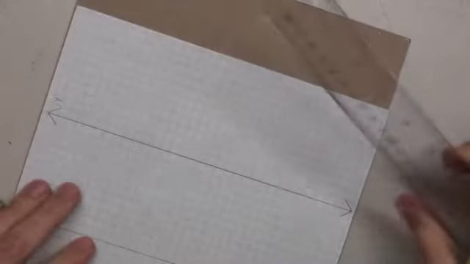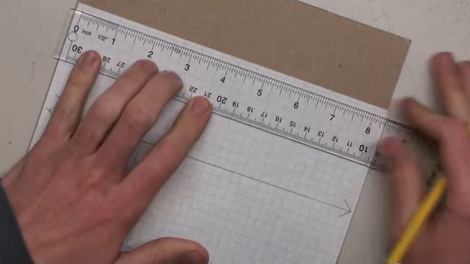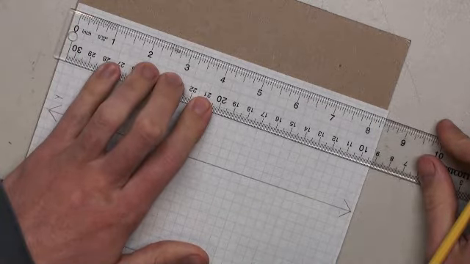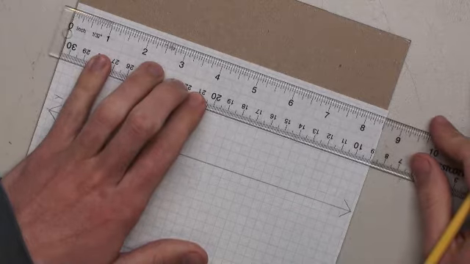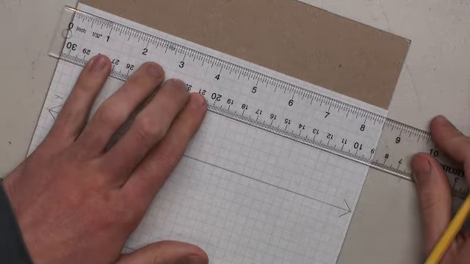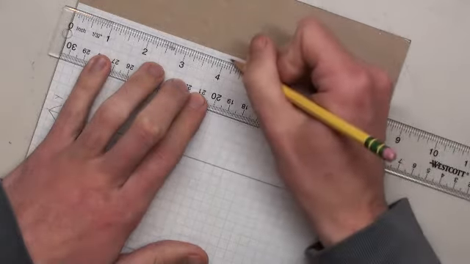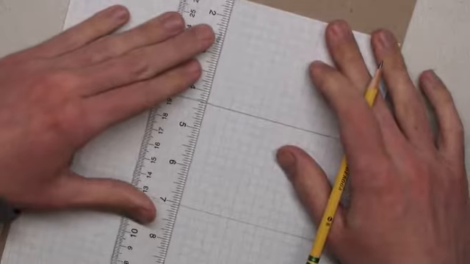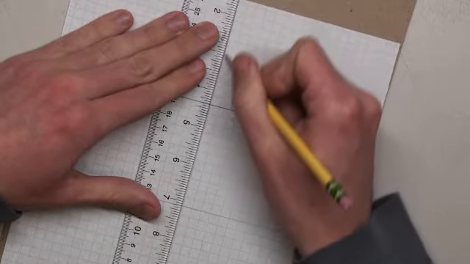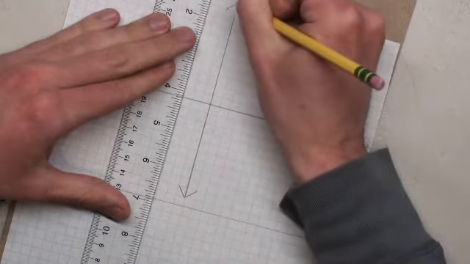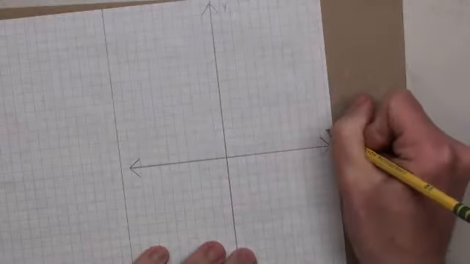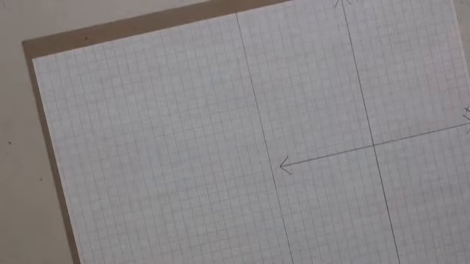Now I'm going to make my x-axis. So let's see, I got 8 1/2, so I'm going 4 1/4. So, this is number 3.